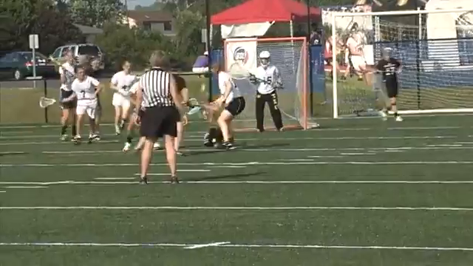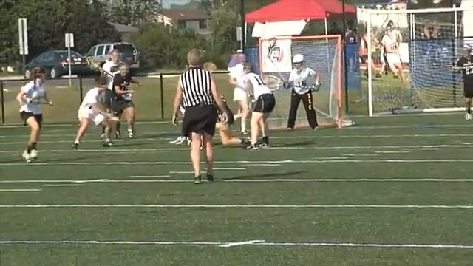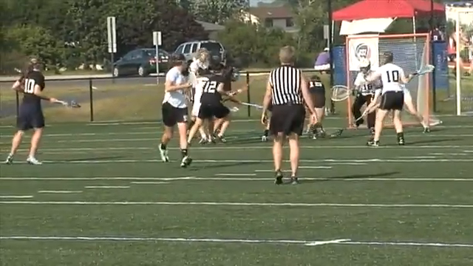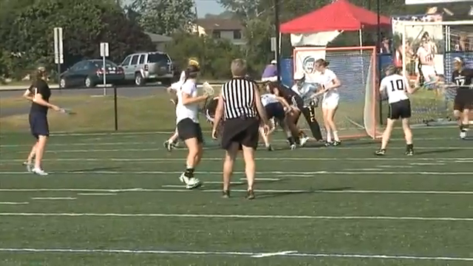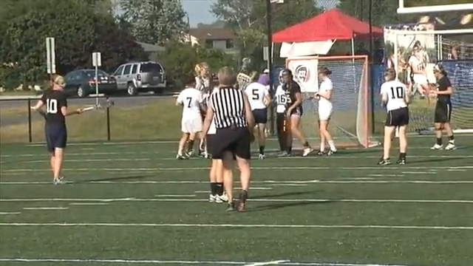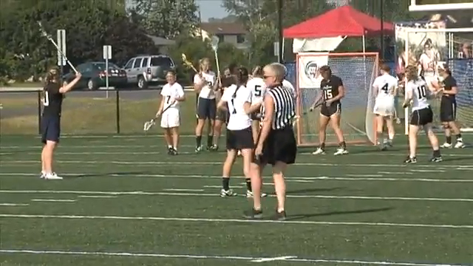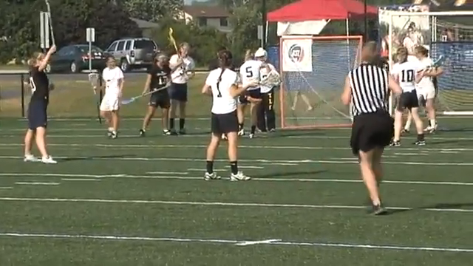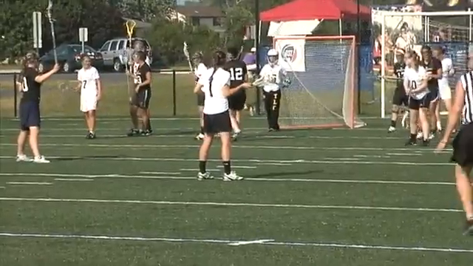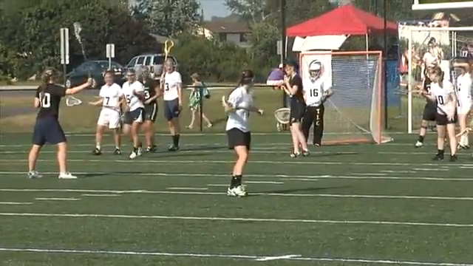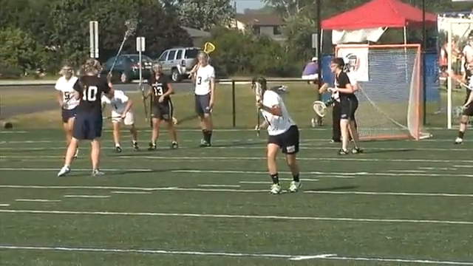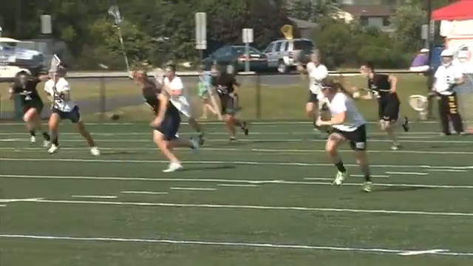The last setup takes place when the attack commits a minor foul inside the 12-meter fan. In this case, the main thing to remember is that the defense is awarded a free position at least 8 meters from the goal circle and is going out. Everyone is moved 4 meters away from the ball carrier. Again, the main thing to remember is to set up the play at least 8 meters from the goal circle.